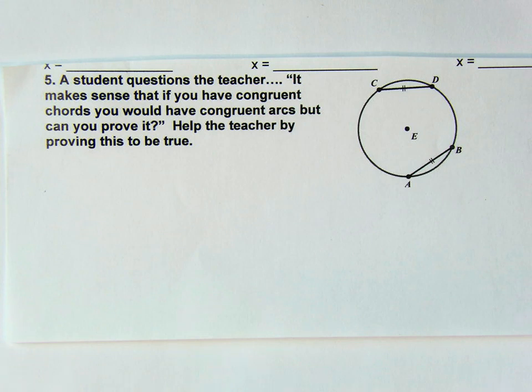Chord Properties number 5. A student questions the teacher. It makes sense that if you have congruent chords, that you would have congruent arcs, but can you prove it? Help the teacher by proving this to be true.